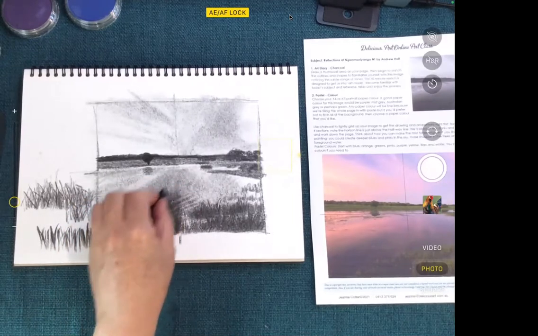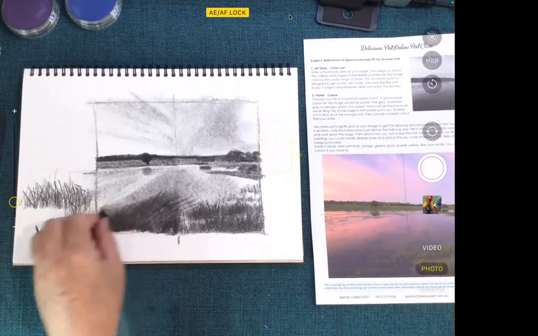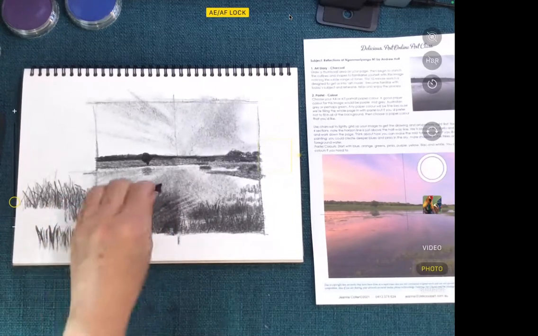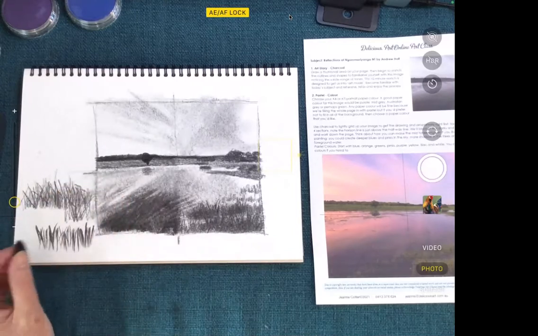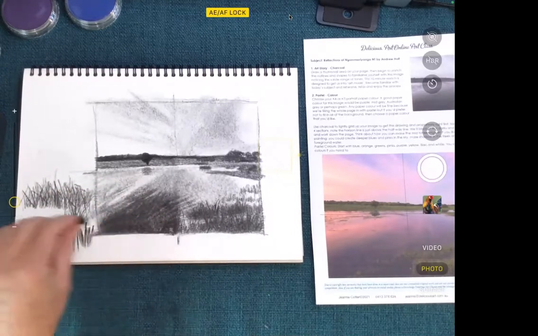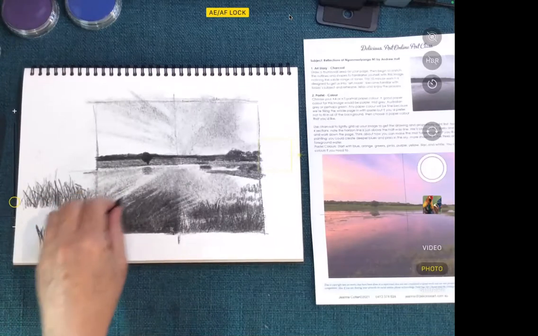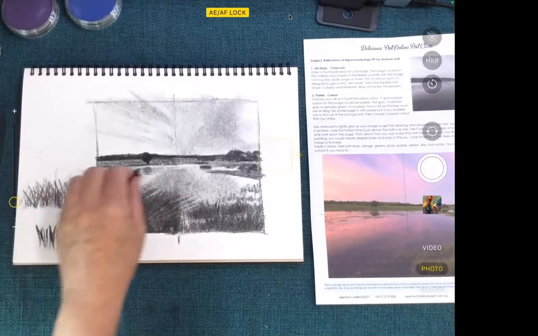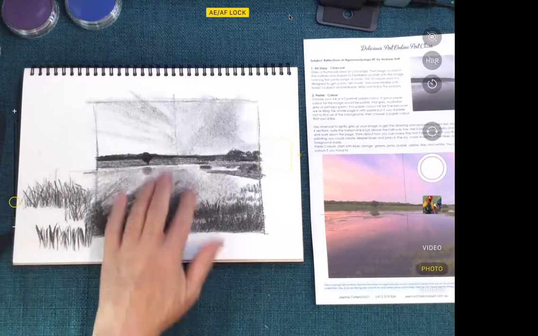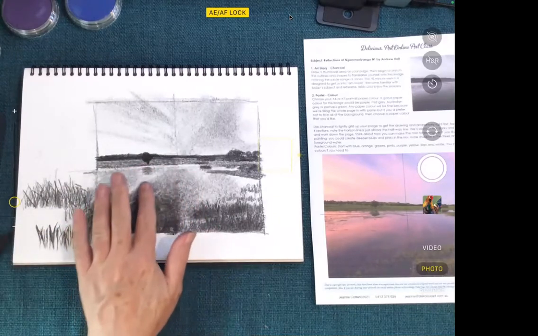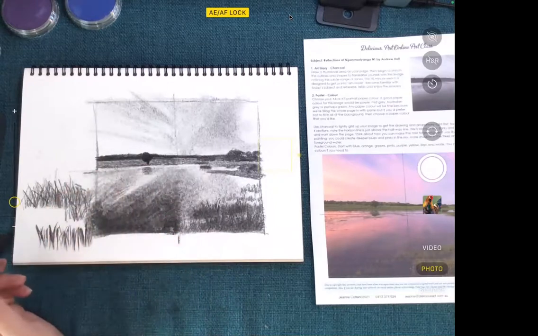And again, my paper is a little textured, so it's starting to create strange little patterns in there. That's okay. And so we've got this front section really dark down through here. And just to get it dark, you just press a bit harder. Okay. And then maybe soften some of it, or pull it around with your fingers just to get the right kind of direction that you want through there.